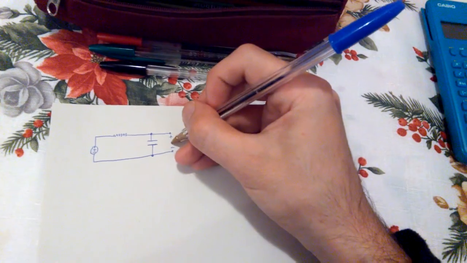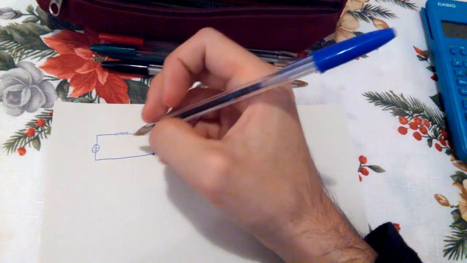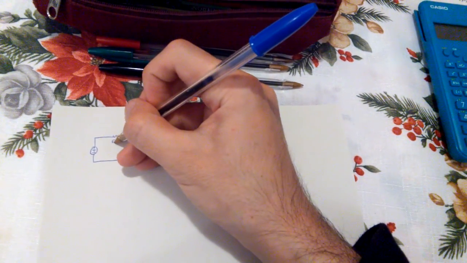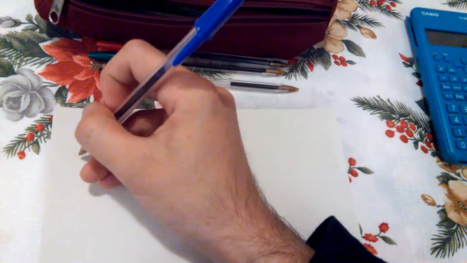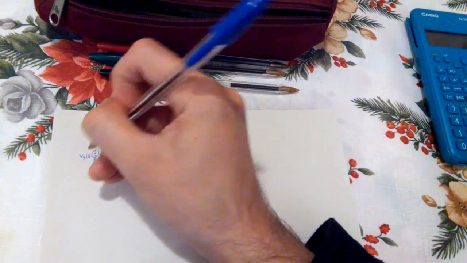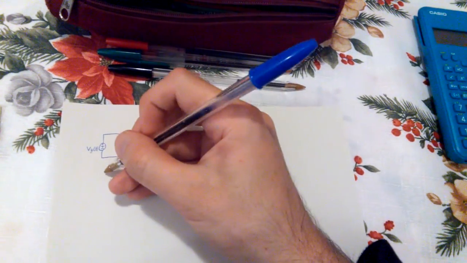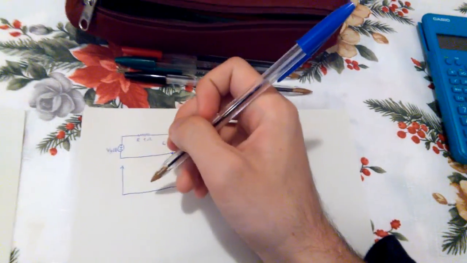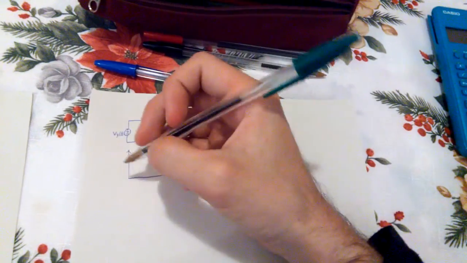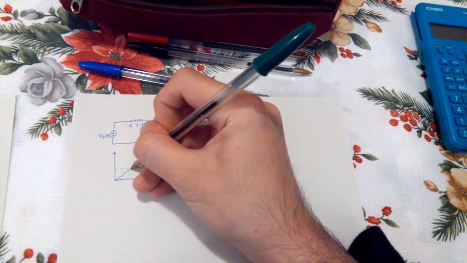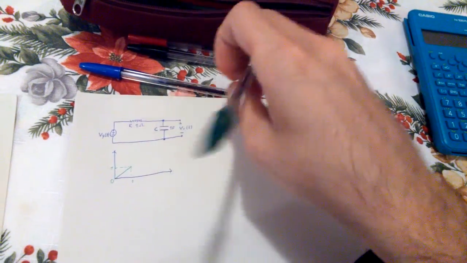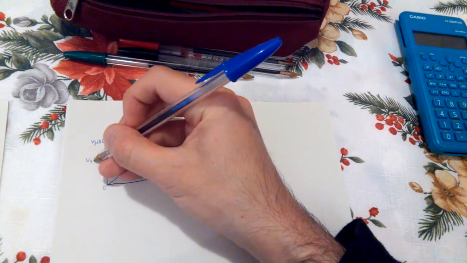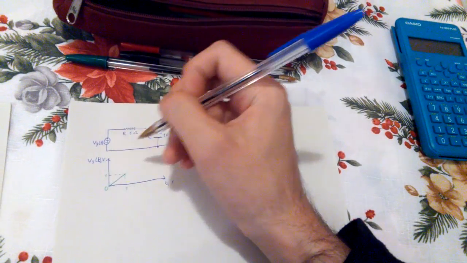So here we have plus minus V0 of t. The capacitor C is going to be 1 farad. The resistance R is going to be 1 ohm. And this is just Vg of t, our generator. We also know that the graph is actually like so, with 1, 1, and 0, and this is just Ts, and this is Vg of t, V.